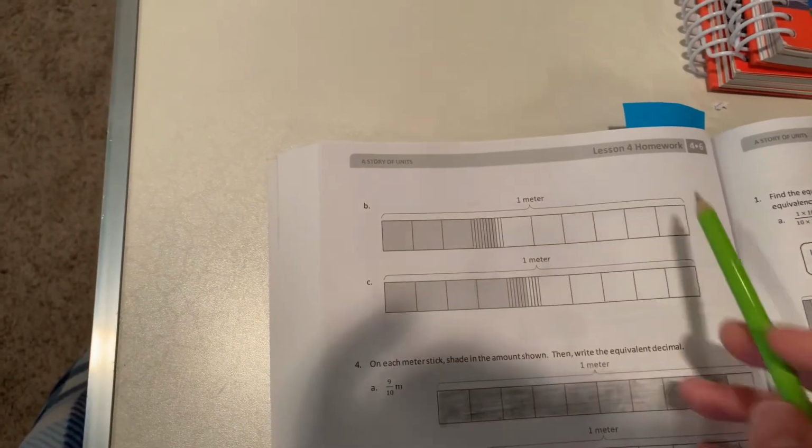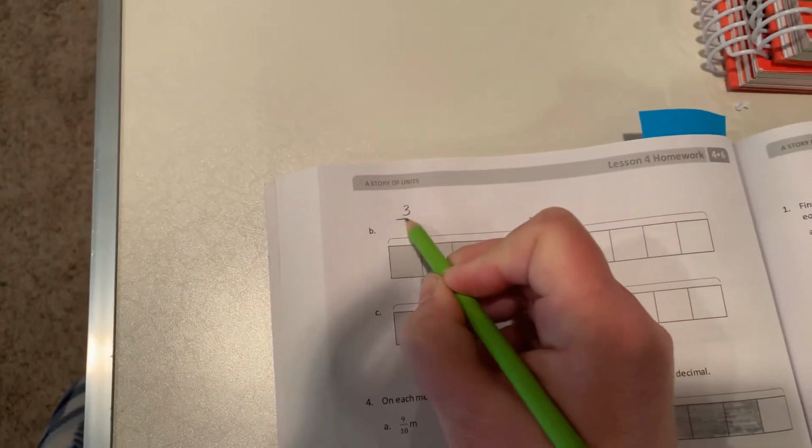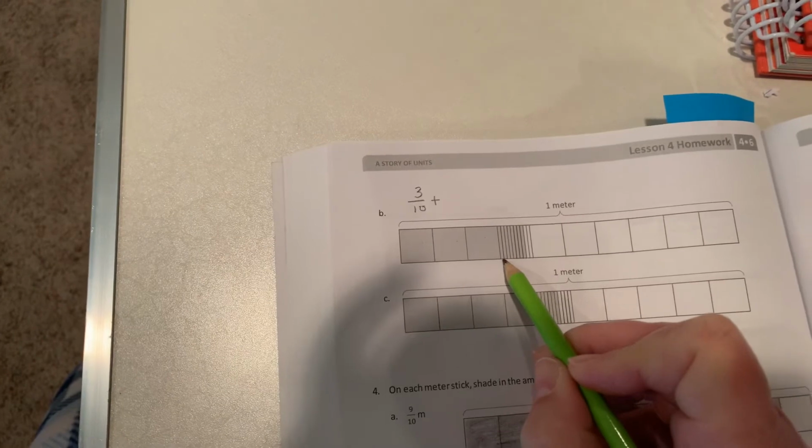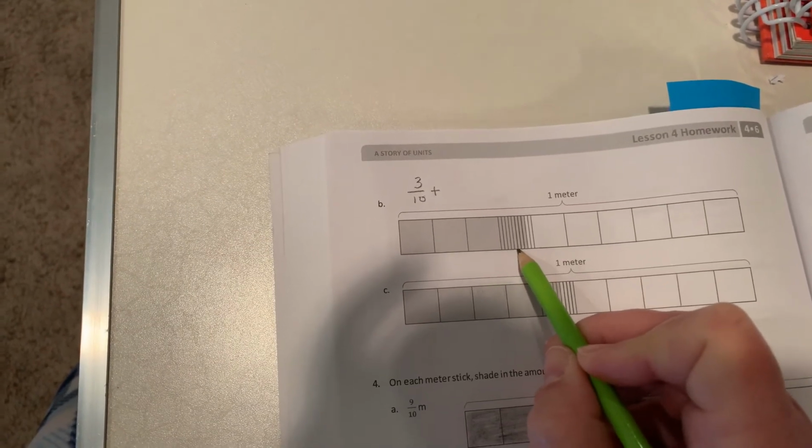So on this first part, again, we're looking at a meter stick. It's been broken into tenths. I see 1, 2, 3/10. So they wanted to see 3/10 plus. And if I look, I see 1, 2, 3, 4, 5, 6, 7, 8.